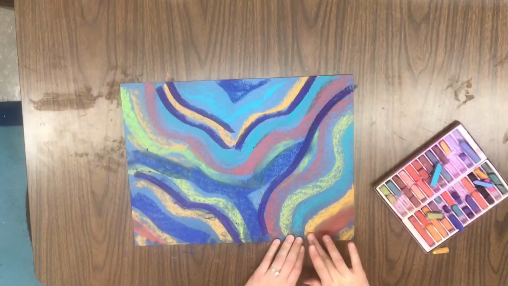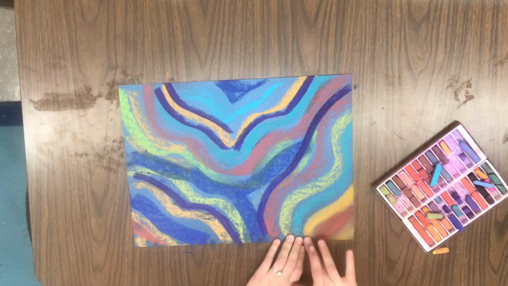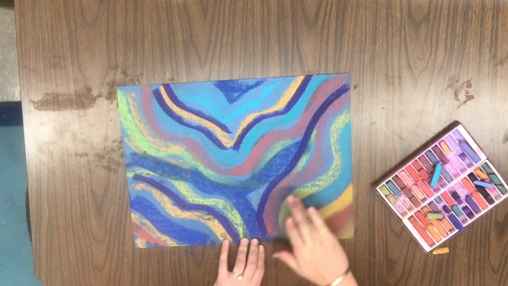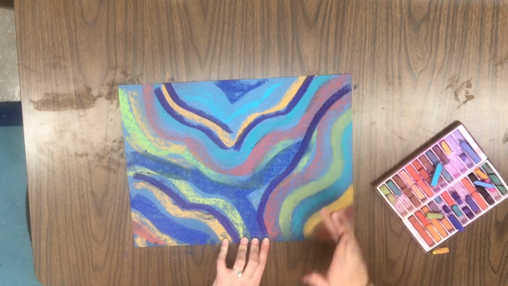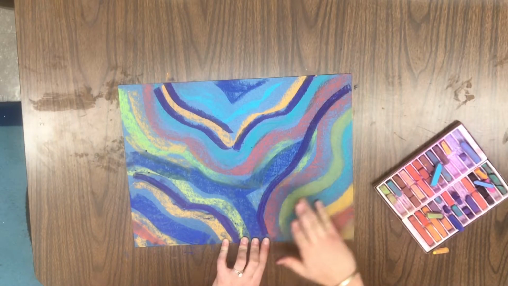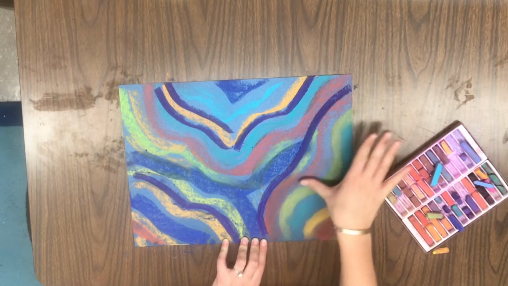I'm going to make sure just to use one finger per color to blend. Notice how I'm only using my finger. I never use my whole hand, and I never rub my hand across my paper. Chalk pastels can get pretty messy, and if you blend them all together, it'll make a big gray mess.